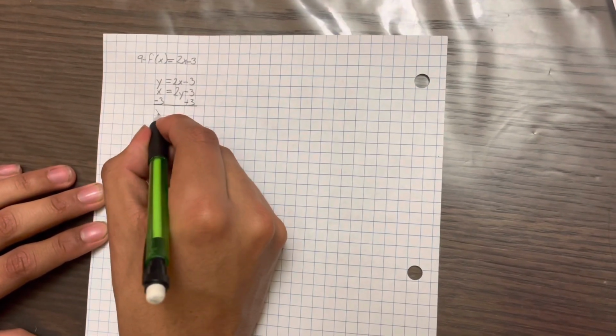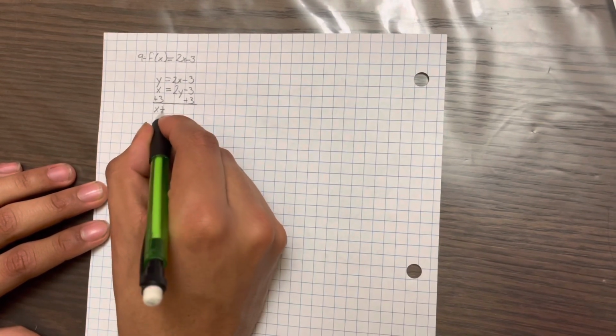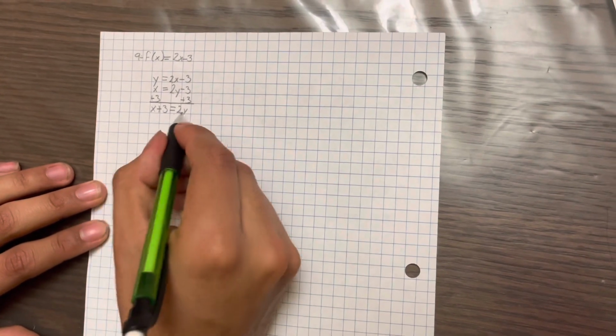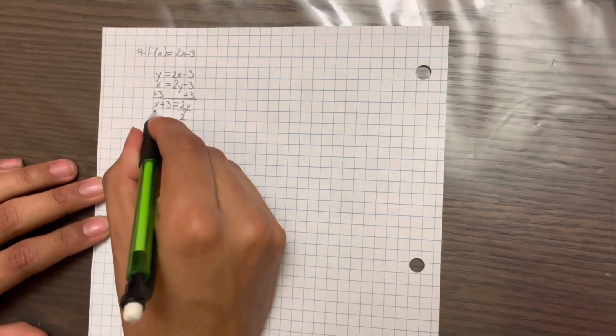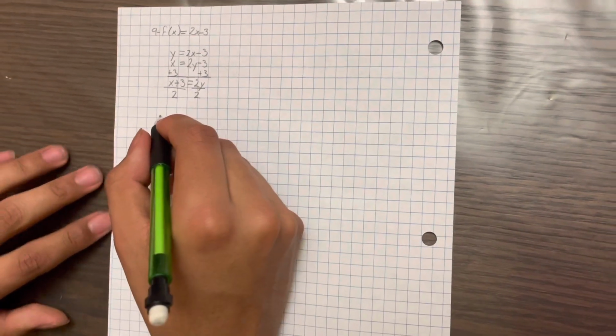This would end up being x plus 3 equals 2y. Then I divide by 2 on both sides.